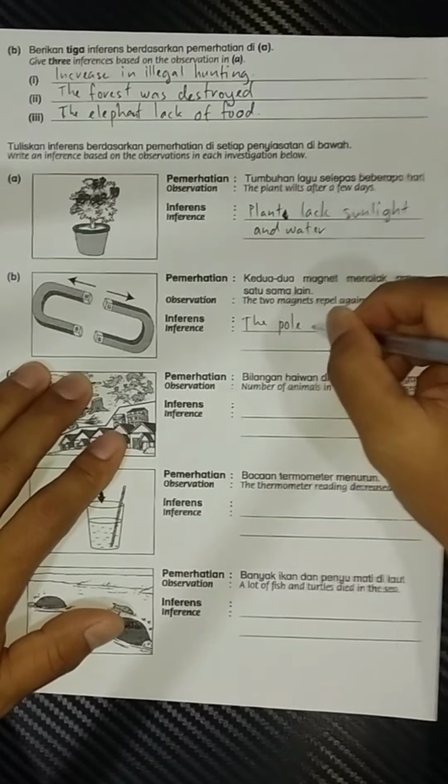Now from this picture, a lot of fish and turtles die in the sea. From the picture we can see that the water is dirty, right? So we can say that the sea is polluted. Laut itu tercemar.